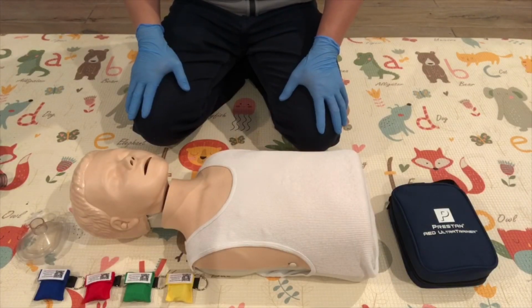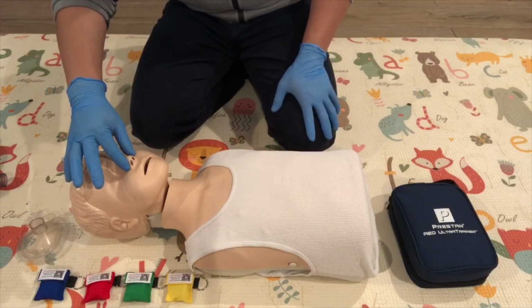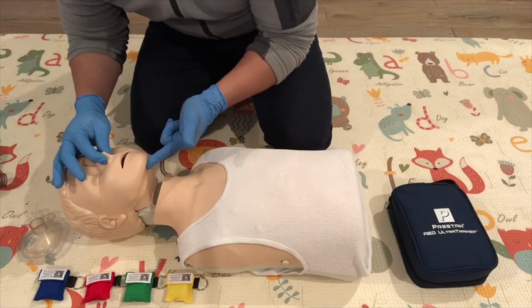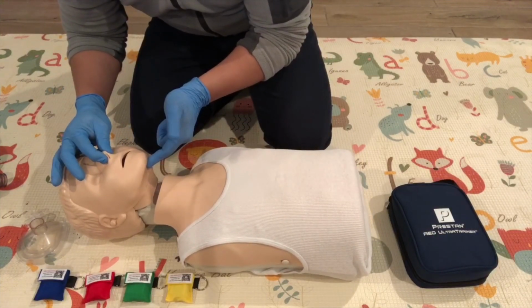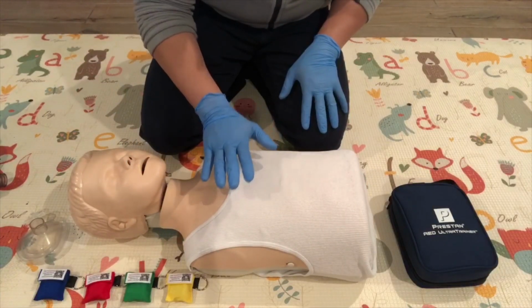There are several techniques to give rescue breaths to a child. The first technique is mouth to mouth. Simply pinch the nose of the child, tilt the head back, lift the chin slightly, seal your lips around theirs, and attempt 2 rescue breaths. You should be able to see chest rise and fall.